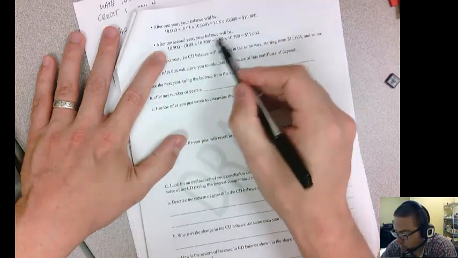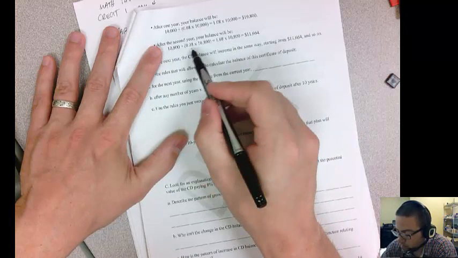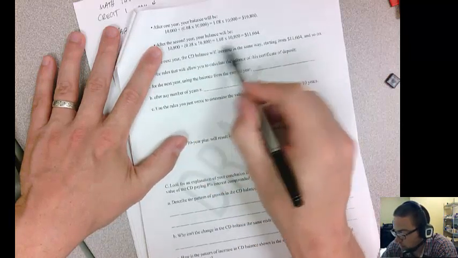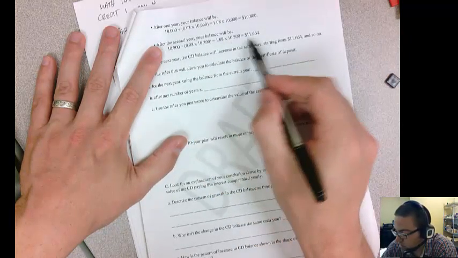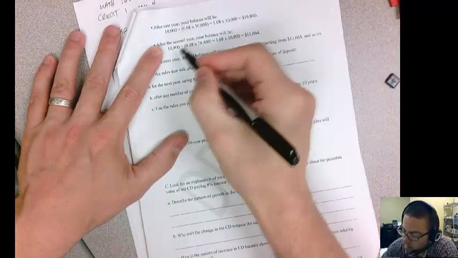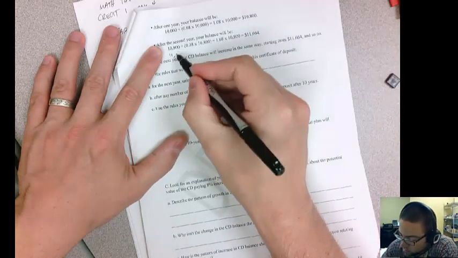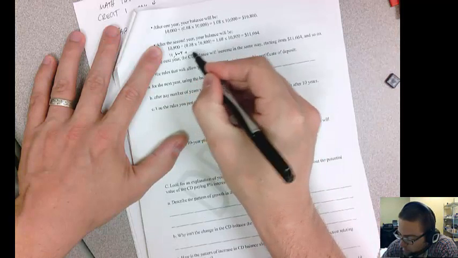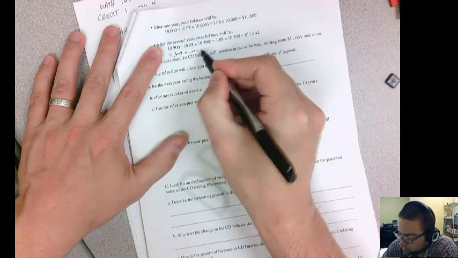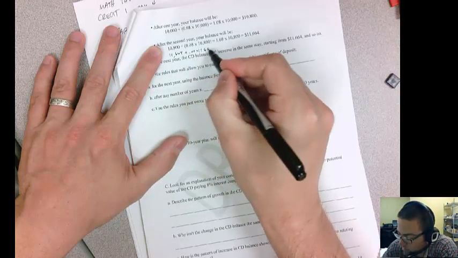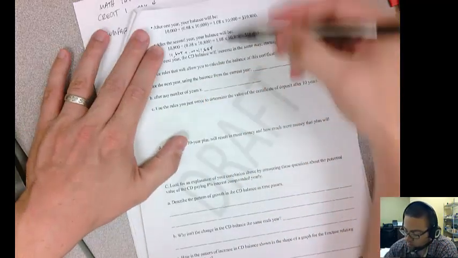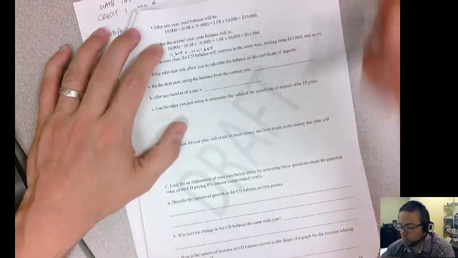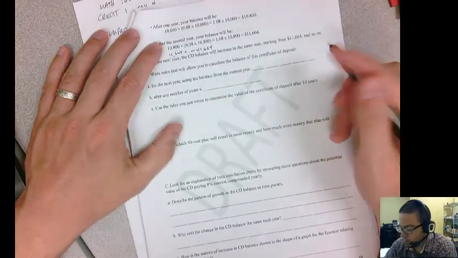It's the same as multiplying by 1.08, 100% plus 8%. And you get this new equation, which gives you that amount. And then this amount would be your new starting value plus 0.08 times the starting value. So it just repeats itself each time, multiplying by 1.08, which is an exponential function, right?